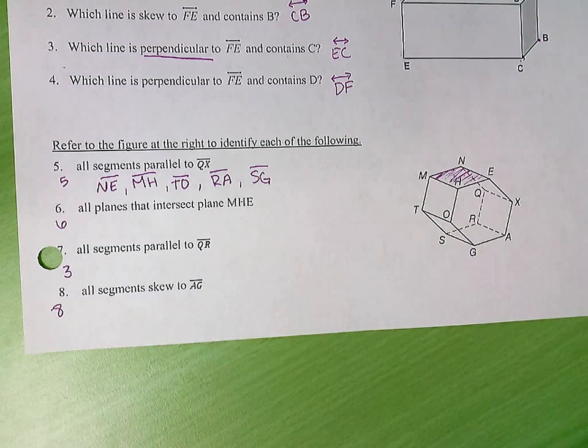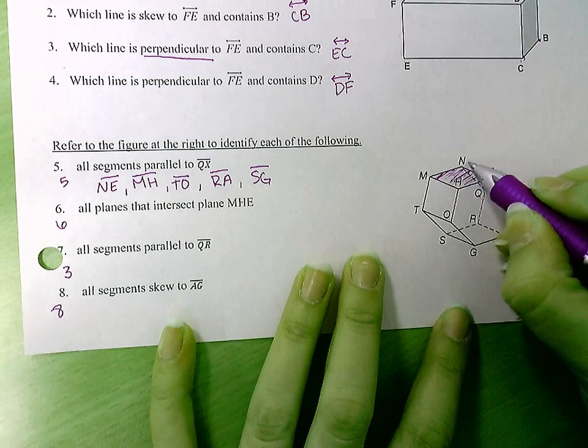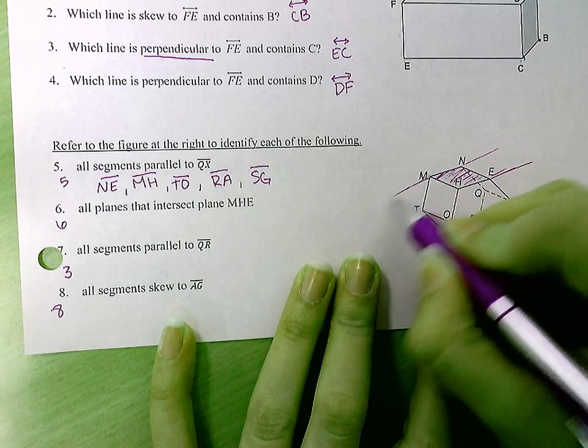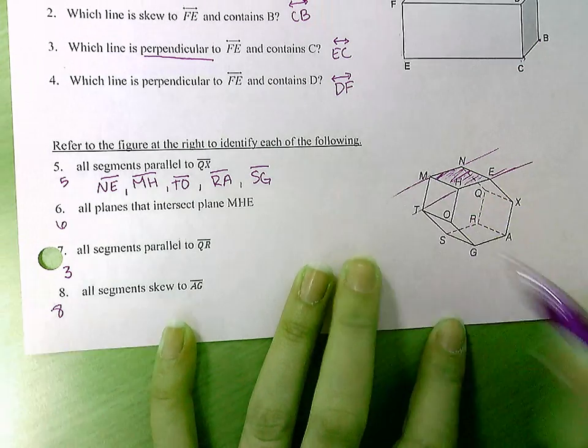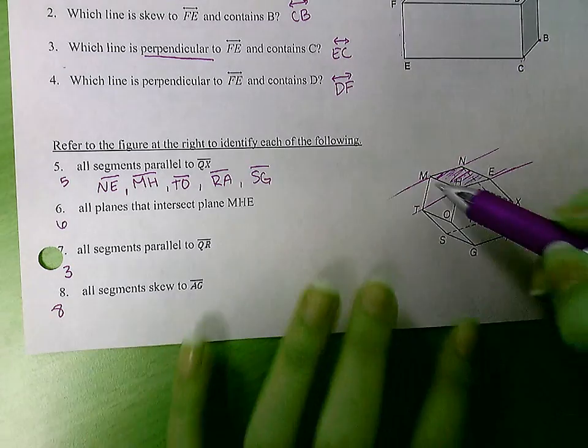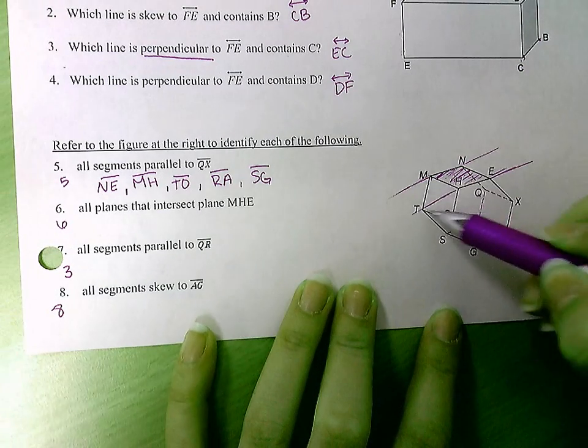It includes that point N. It also extends this way, and this way. So I want to look for the planes that intersect it.